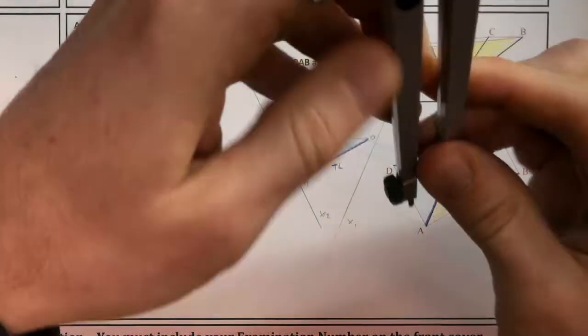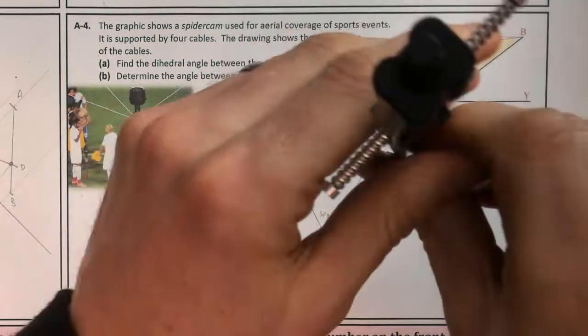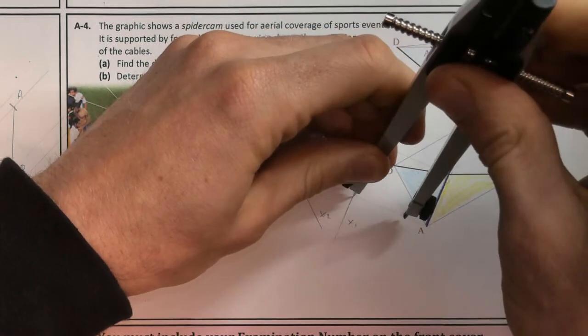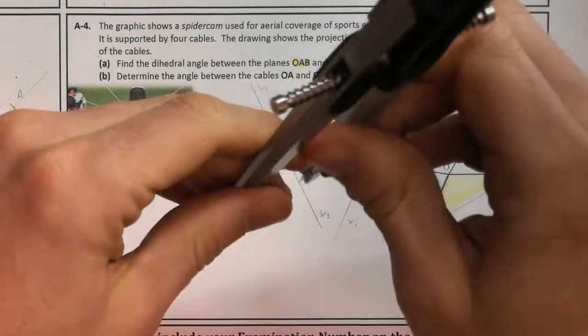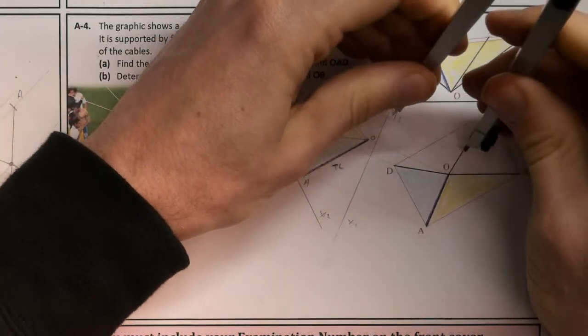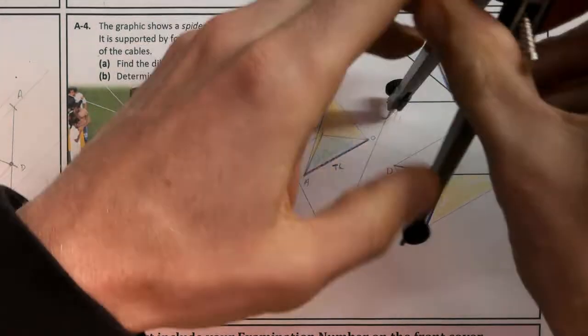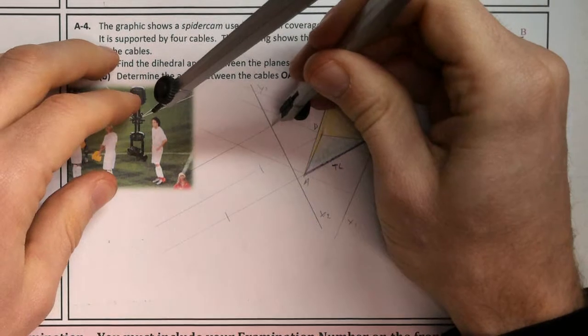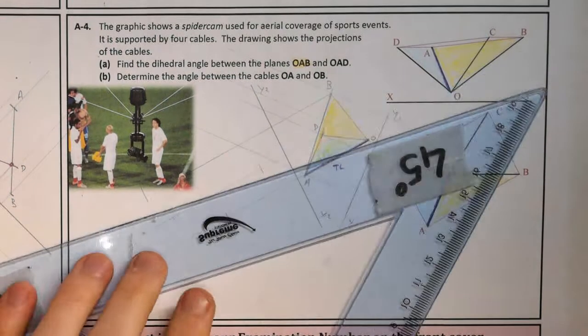So from D, A and O should be the same distance, because we're going to see them as a point view out here. And then the distance from my xy to B.